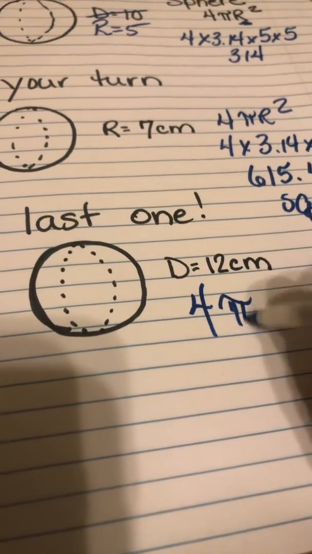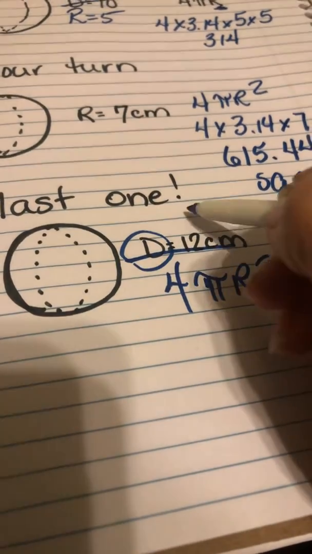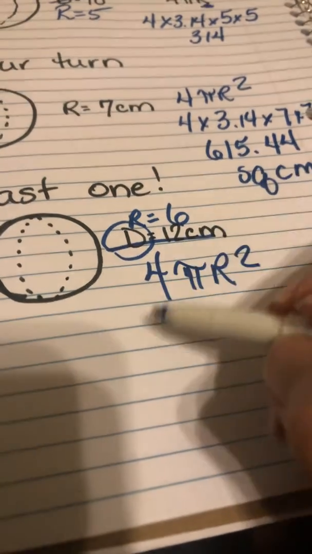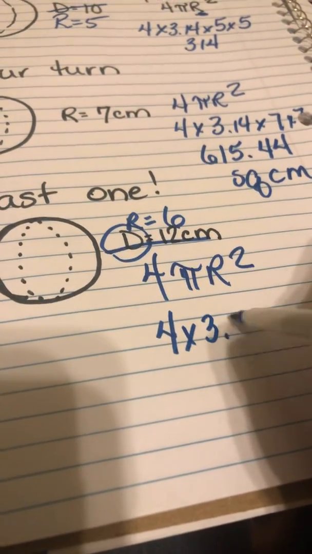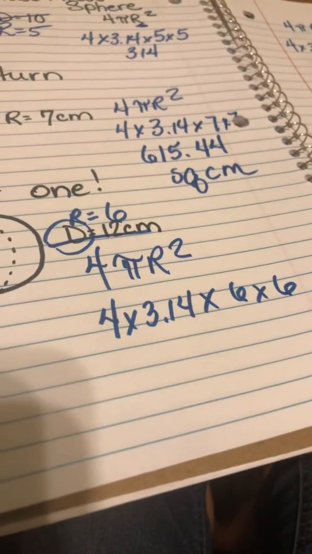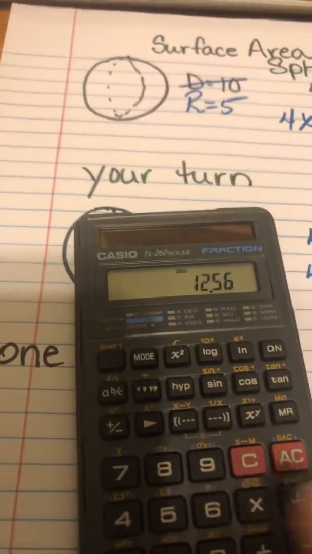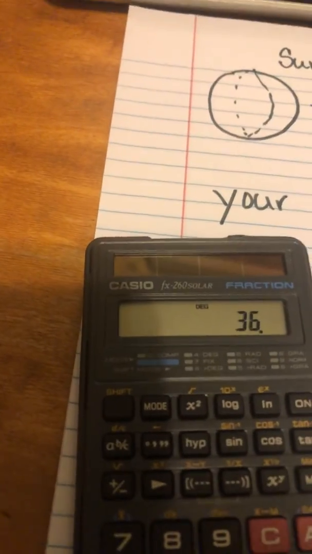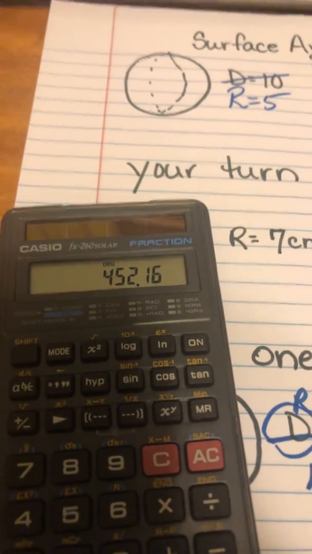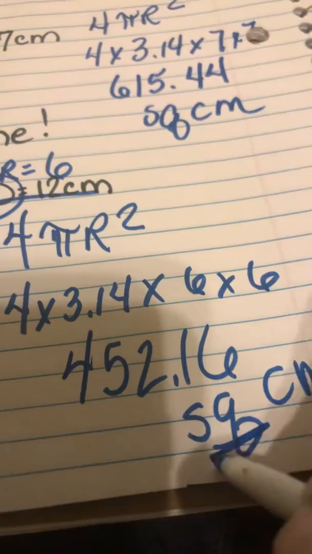Last one, you guys. Okay, my formula is 4 pi r squared, but I'm given the diameter, so I know what to do. I know to cut that in half and make the radius 6. So now I'm going to say 4 times 3.14 times 6 times 6. And my calculator tells me, oops, I didn't finish it, so hold on. 4 times 3.14 times, I'm going to go say 36. And that gives me 452.16 square centimeters. Because it's area, it's square.